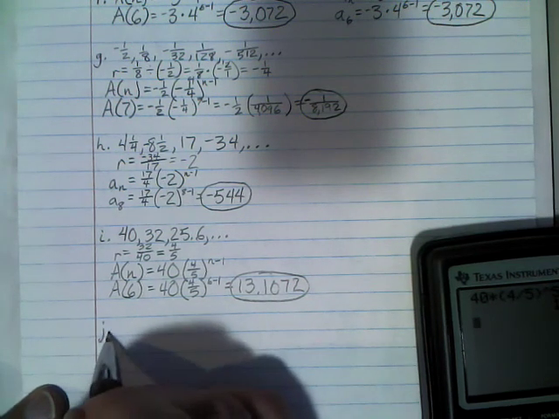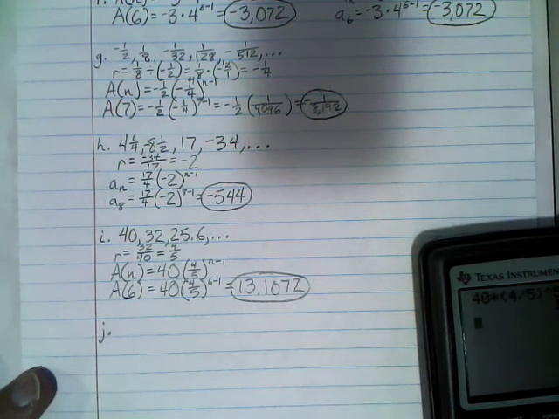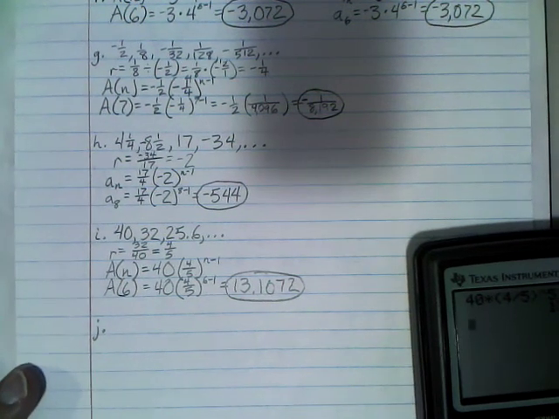And J. A fish tank is 9/10 full. Every minute, 1/3 of the water leaks out of the tank. After 5 minutes, how full is the tank? So if every minute 1/3 leaks out, that means that after a minute there's 1/3 that's gone. Another minute later there's 1/3 that's gone. Another minute later there's 1/3 that's gone. So each minute we're basically taking a third away.